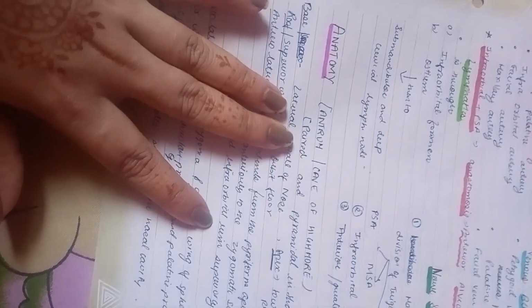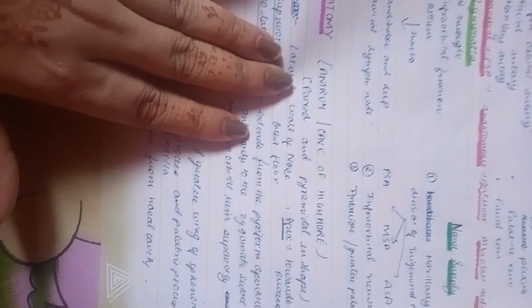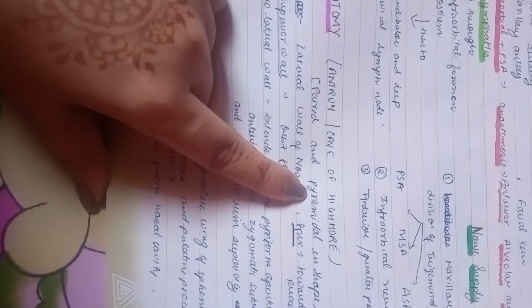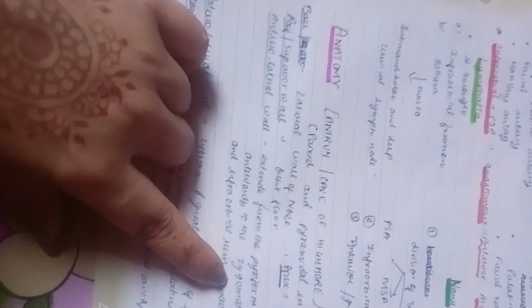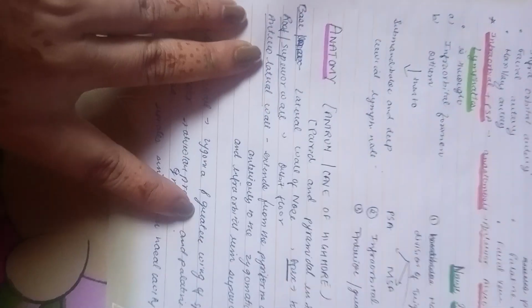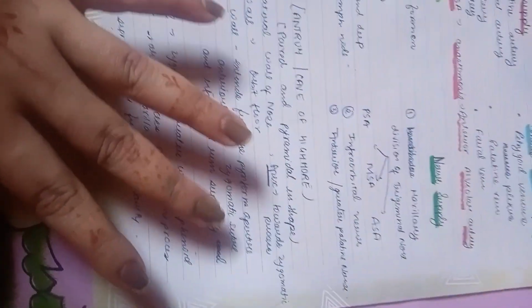Okay, now coming to anatomy. The antrum, or cave of Highmore, is called the maxillary sinus. It is paired and pyramidal in shape, because in adulthood it acquires a pyramidal shape with an apex, base, roof and floor. The base is formed by the lateral wall of the nose, and the apex is towards the zygomatic process. We can see this.